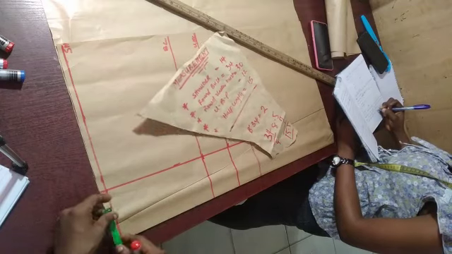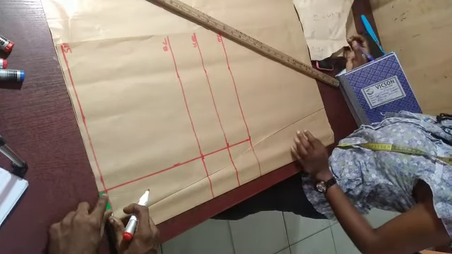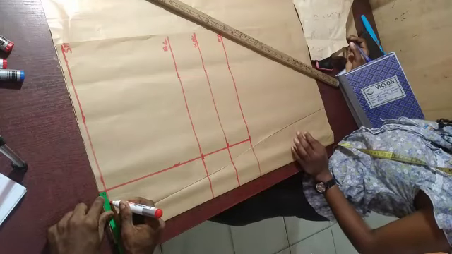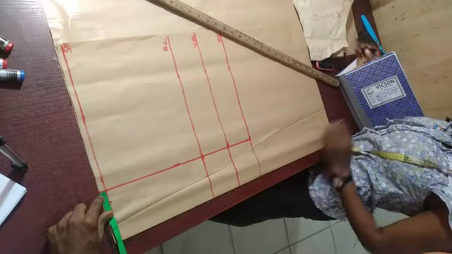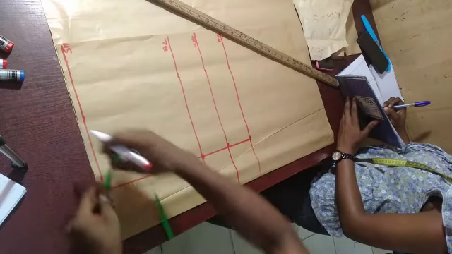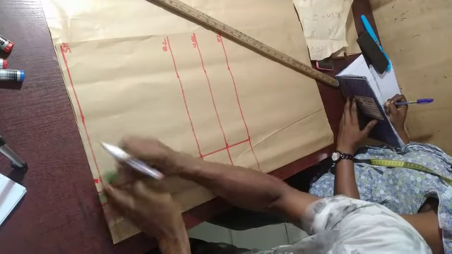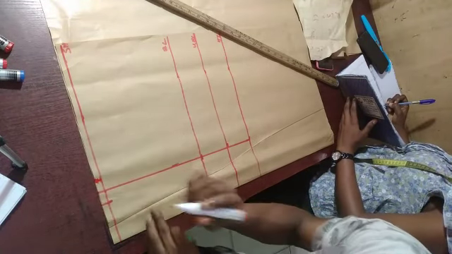Now what next are we going to do? Look at it. From this nipple to nipple, just mark out 1 inch. You are going to share these 2 inches into 2. From here to here, mark out 1 inch. Are you seeing it? And from here to here, mark out 1 inch. So this gives us the upper dart.